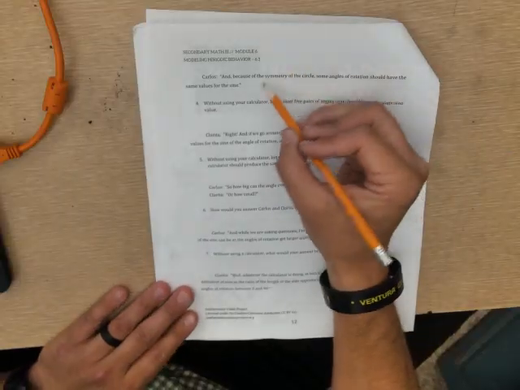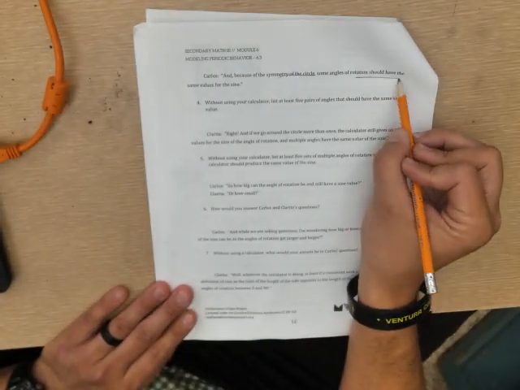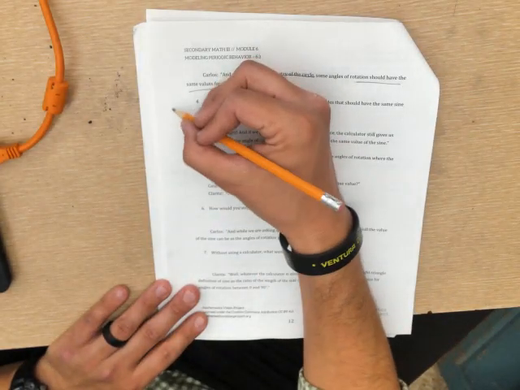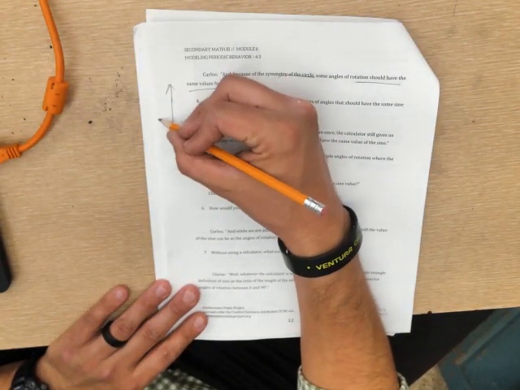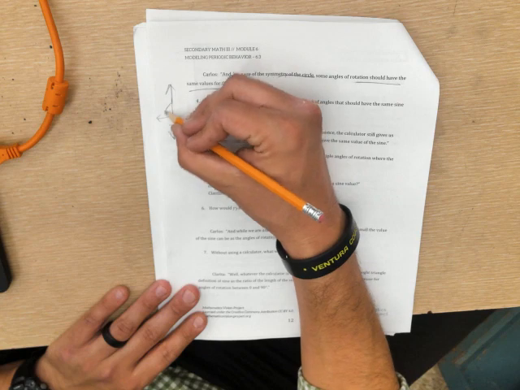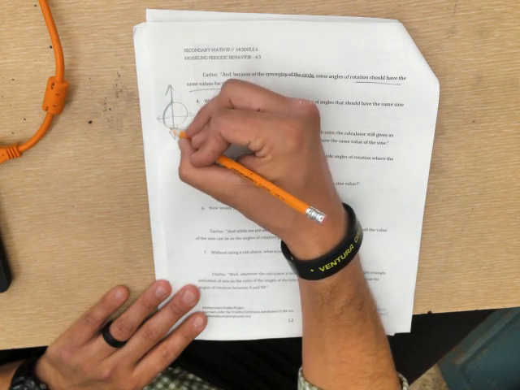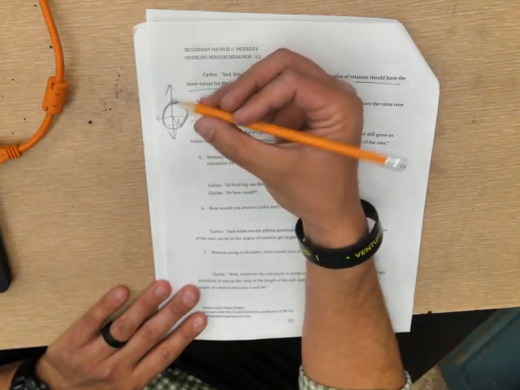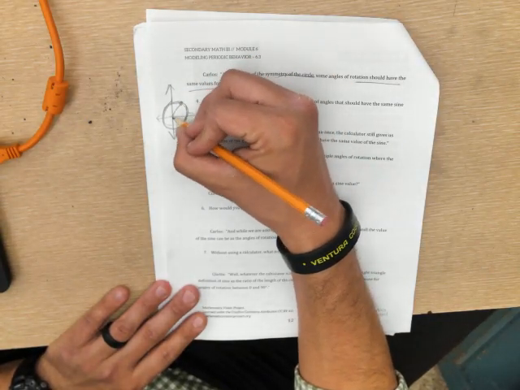From there, Carlos says, because of the symmetry of a circle, some angles of rotation should have the same sine values. So without using a calculator, name some. So again, if I draw my unit circle, oops, that's not exactly right. Closer, the radius is 1. So the angle that's here should have the same sine value as the angle there.